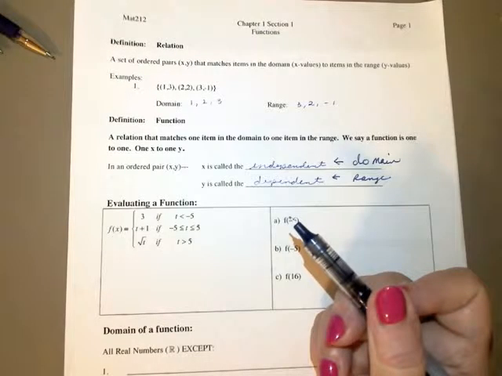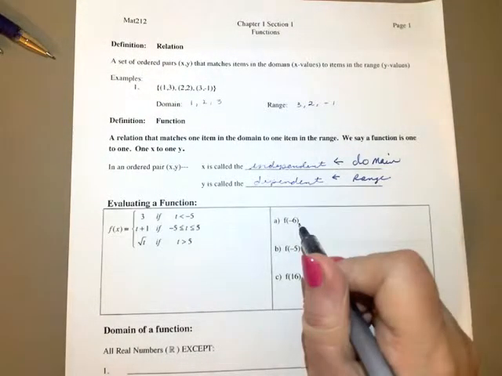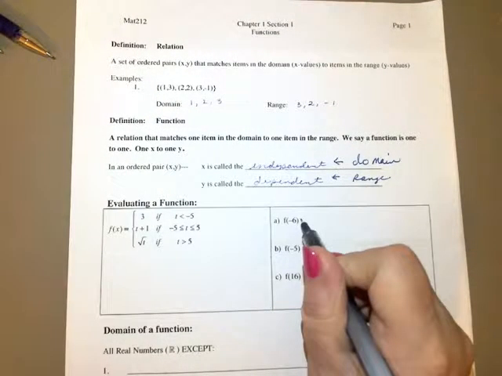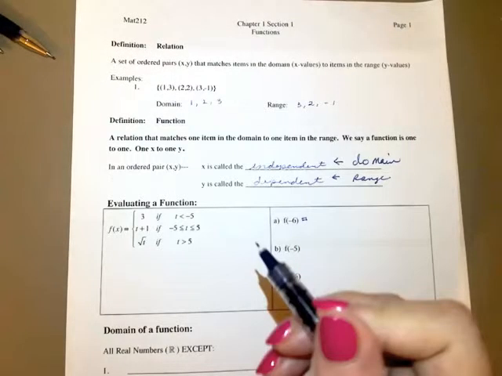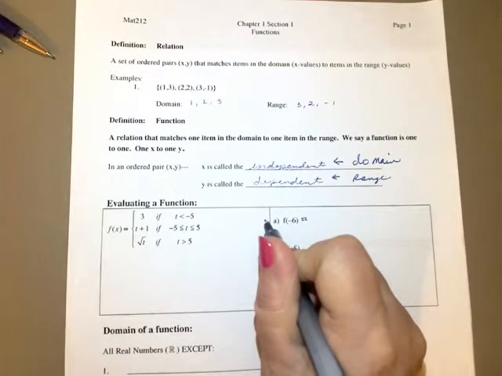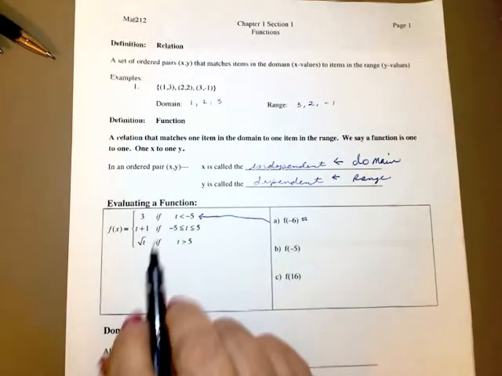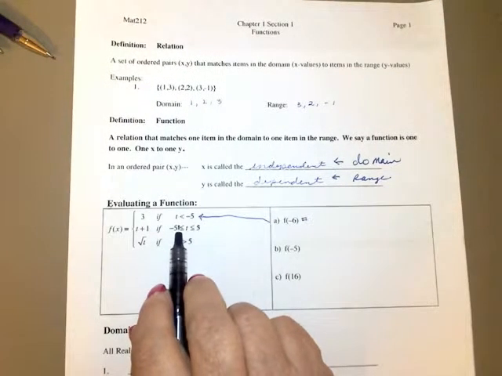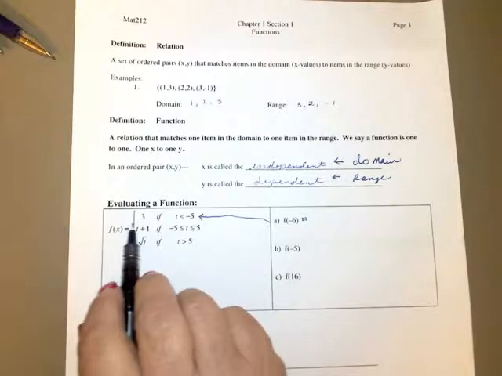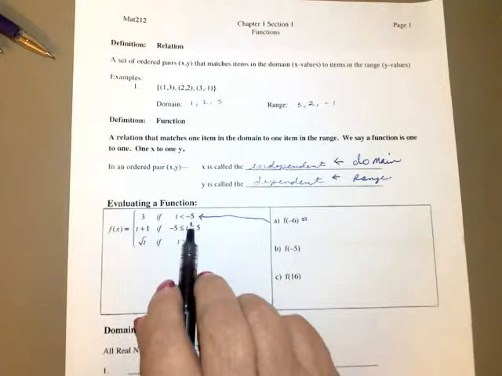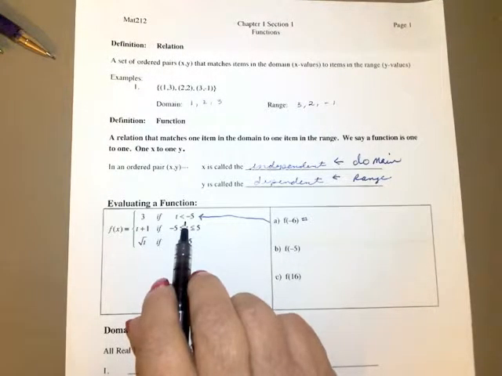So if I were going to evaluate this function, this says, tell me what f of -6 is. Well, -6 is smaller than -5, so f of -6 would fall into this first part of the rule, and it would be 3.